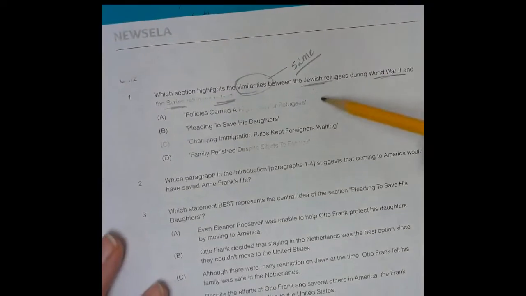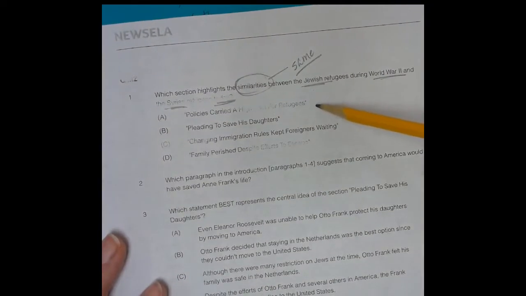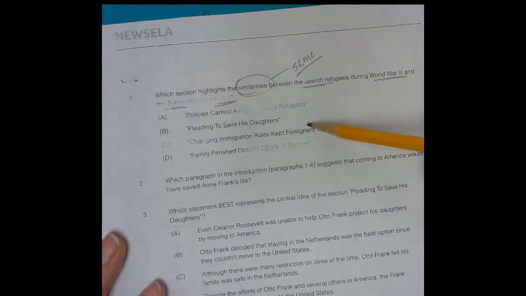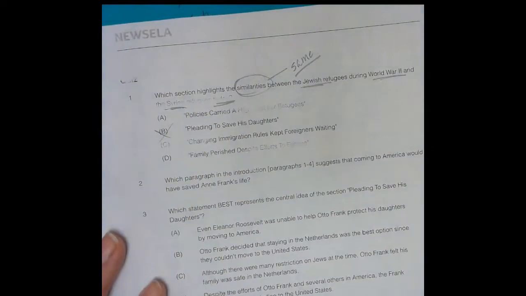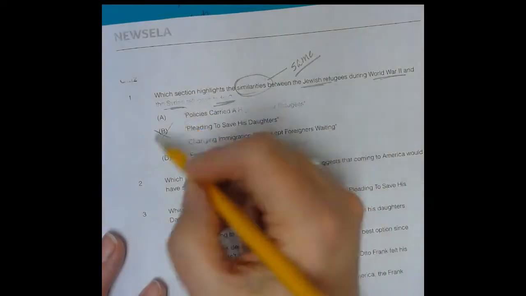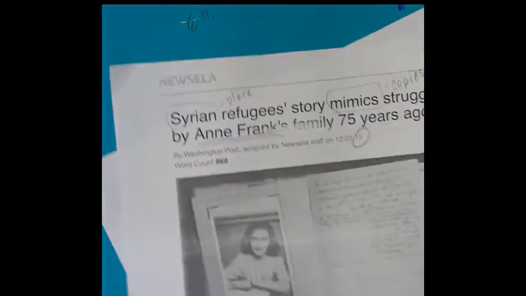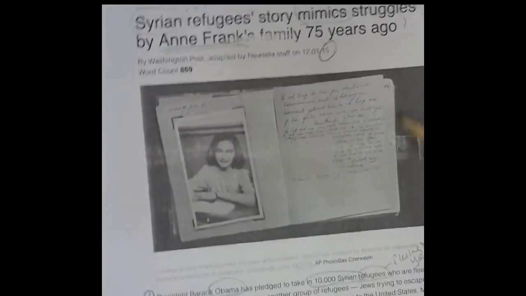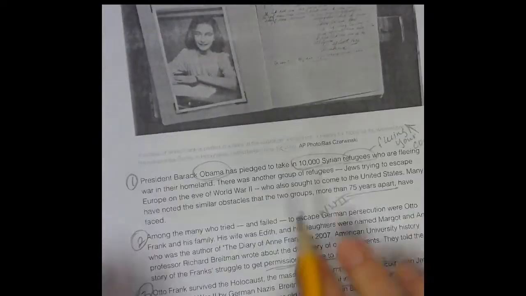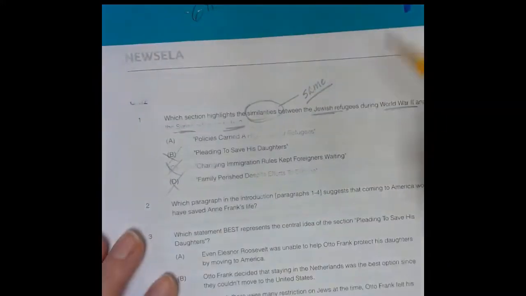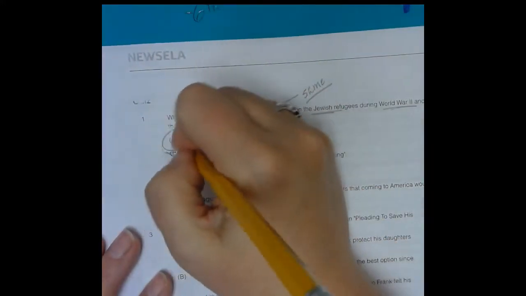So now looking at the answer choices. Policies carried a high cost for refugees. Pleading to save his daughters, we said it wasn't that one. Changing immigration rules to keep foreigners waiting, not that one. Family perished, not that one. So really there were 5 sections, but this first section, the introduction, we said might be a contender, and the second section was a contender. When I look at the answer choices, only the second section is one of my answer choices. So that's my good choice.